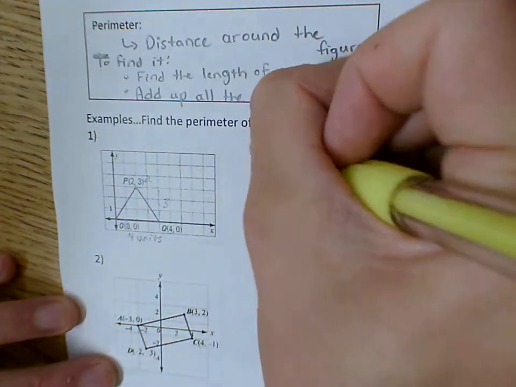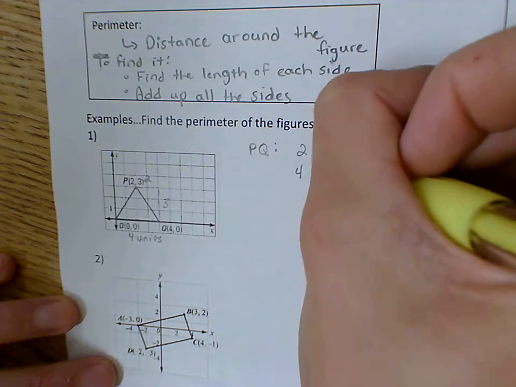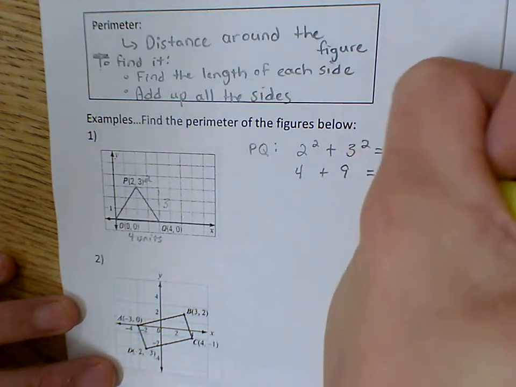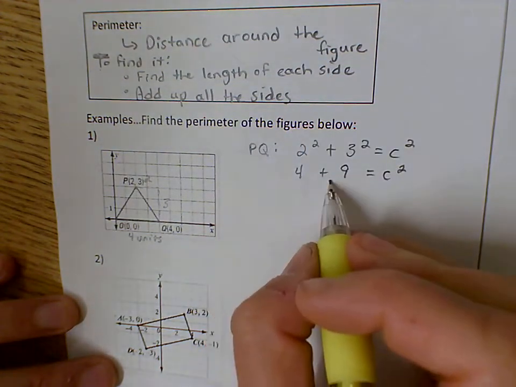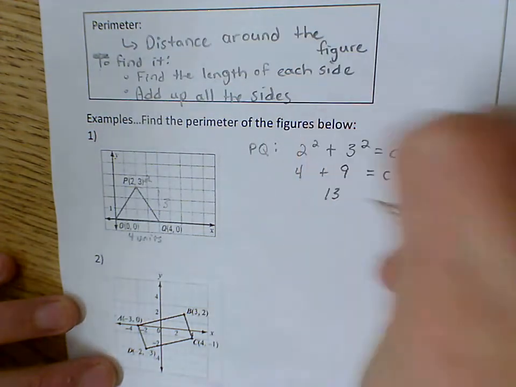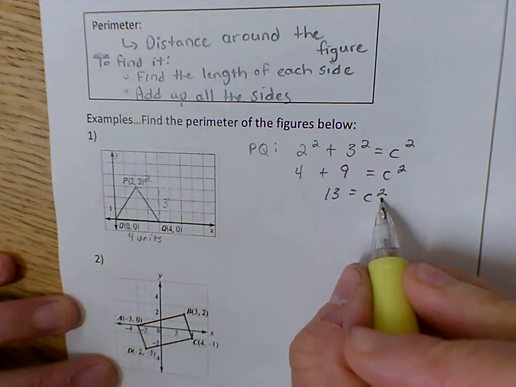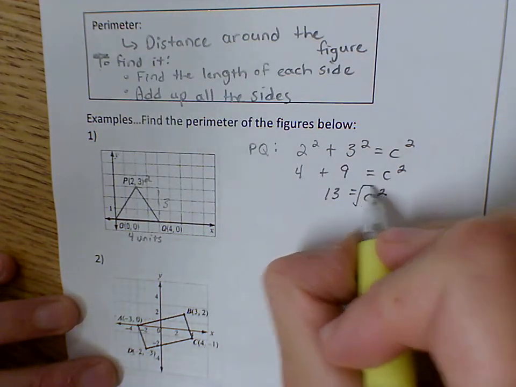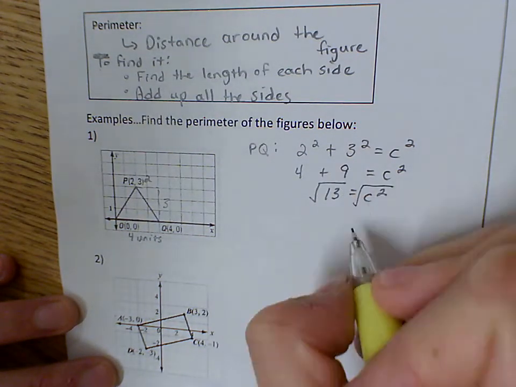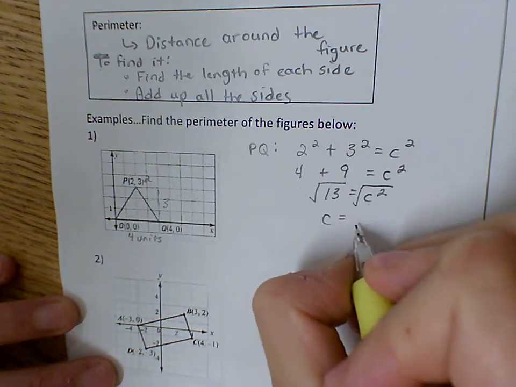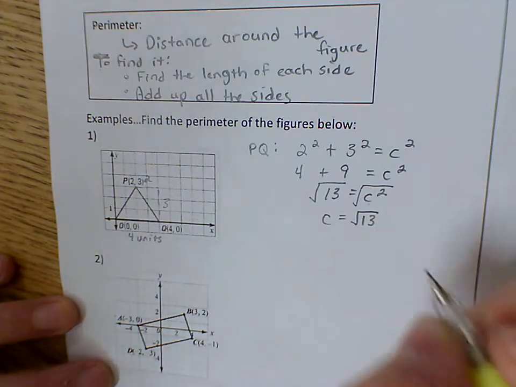So 2 squared is 4, plus 3 squared is 9, and that equals C squared. Then 4 plus 9, you get 13, so that equals C squared. To get rid of the square, because you want to get the C by itself, the opposite of squaring is square rooting, so you square root. So C would be whatever the square root of 13 is.